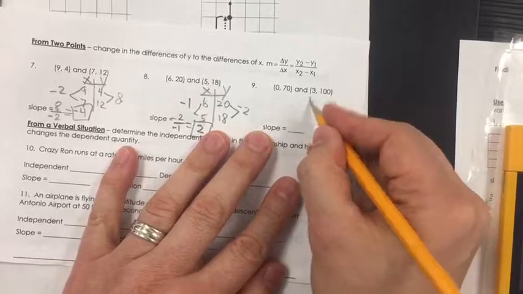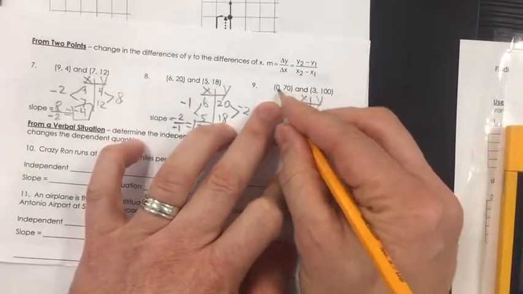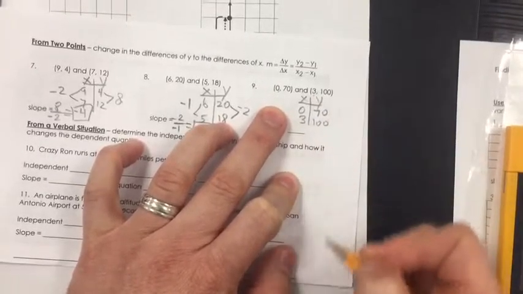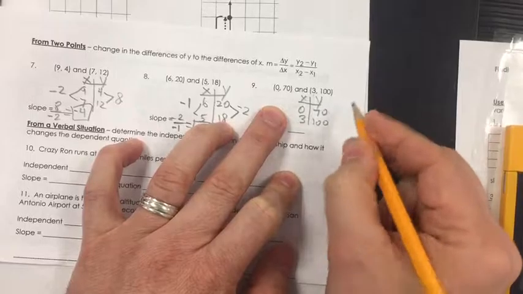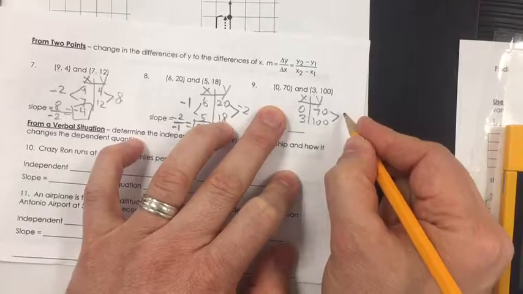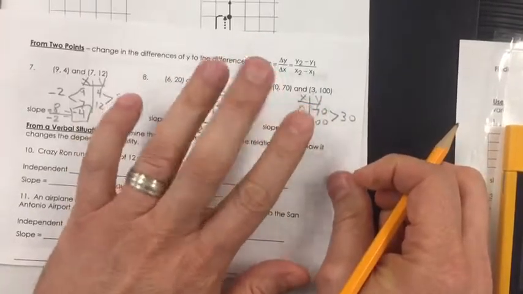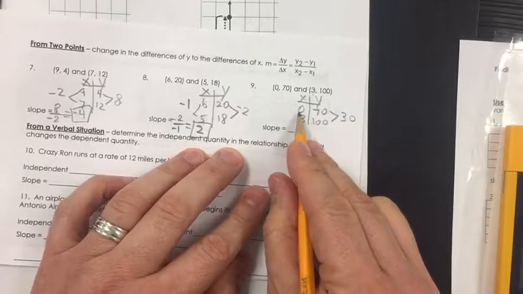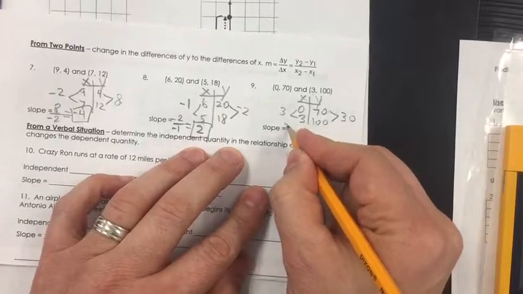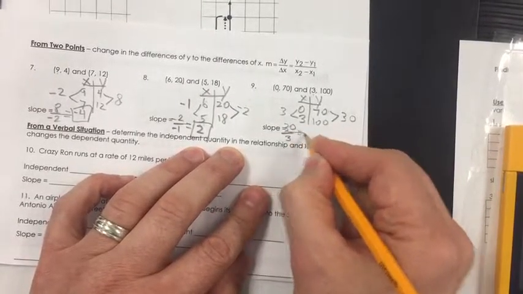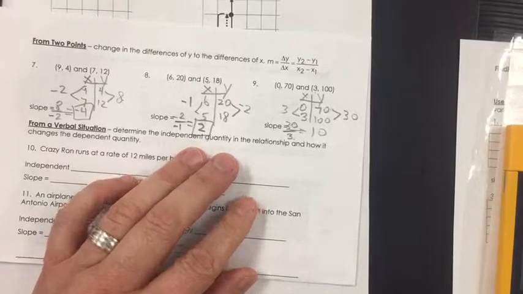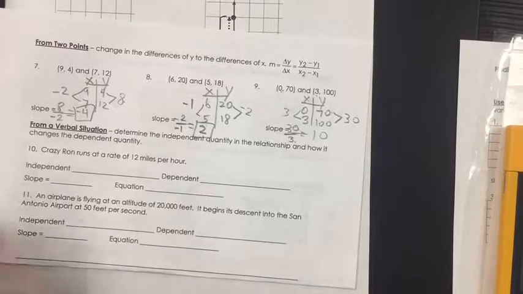Okay, last one of these. 0 is my x and 70 is my y. 3 is my x, 100 is my y. From 70 to 100 is a positive change. How many? 30: 70, 80, 90, 100. Okay? And then here, 0 to 3 is a positive change of 3. You always put the y on the top, right? My change in y divided by my change in x. 30 divided by 3 is 10, so my slope is 10. Make sense there? Okay, we're almost done with the notes.